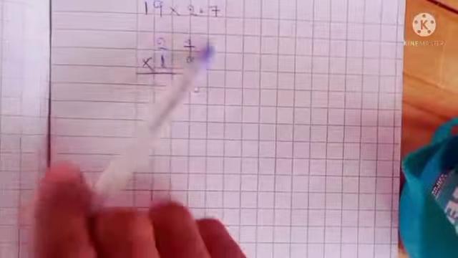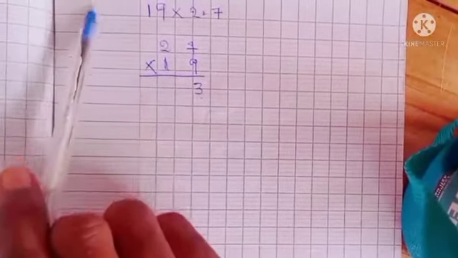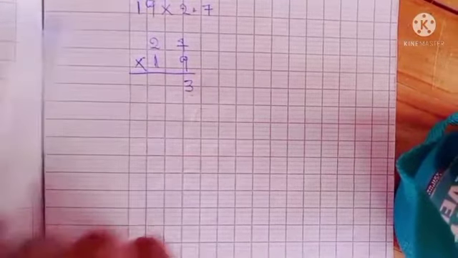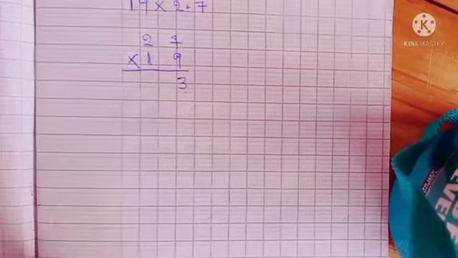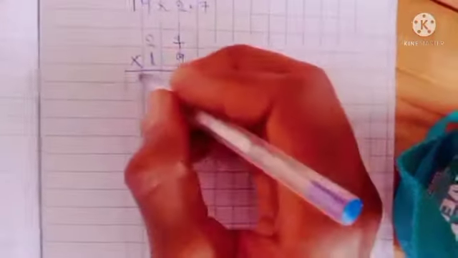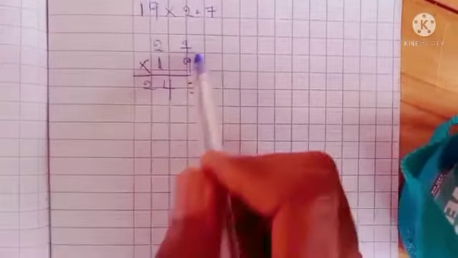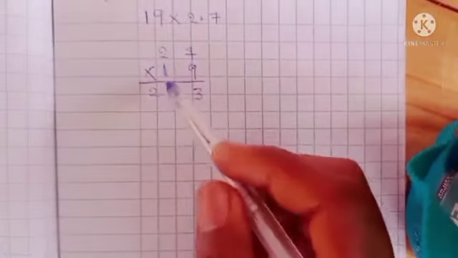The 6 must not surface here. I just have to keep it somewhere else. So 9 times 2 will give us 18. So 18 plus 6 is going to give us 24. So we write 24. Now move to the next. 1 times 27. Instead of doing 1 times 7, 1 times 2, just say 1 times 27. 1 times any number will give us that number. So let's just do 1 times 27 will give us 27.